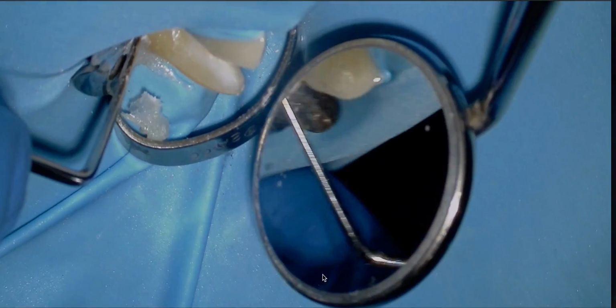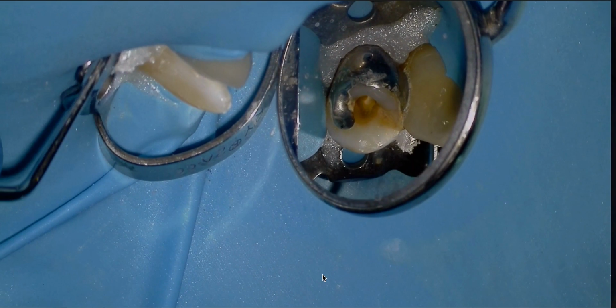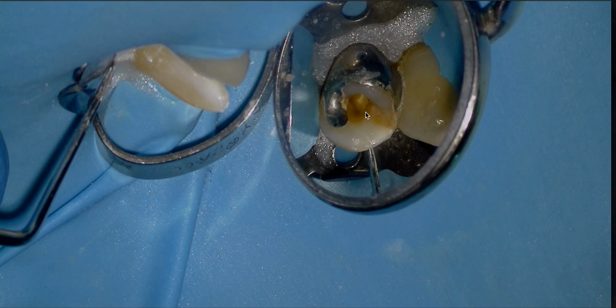So right there what I was doing is I was determining whether or not we need a post. I think there's no right answer in here, but there was a large abfraction lesion, and you can see right there the light coming through the buccal part of this.